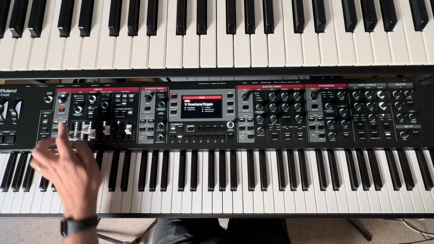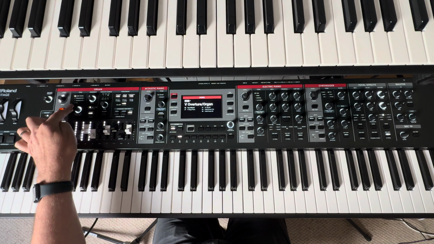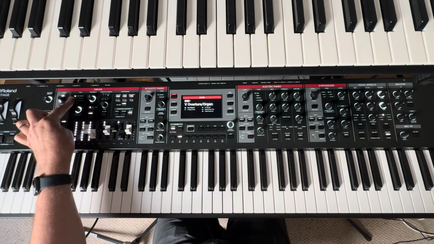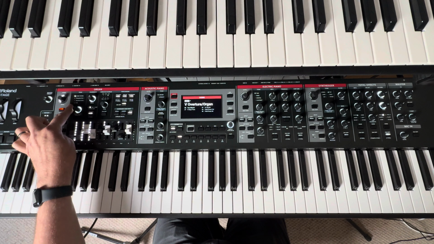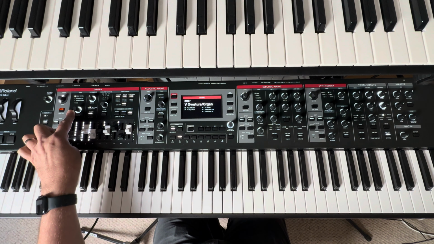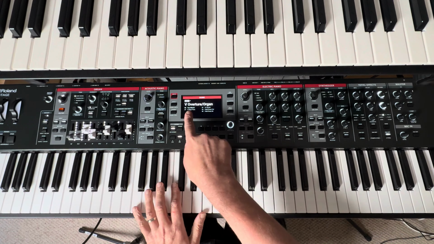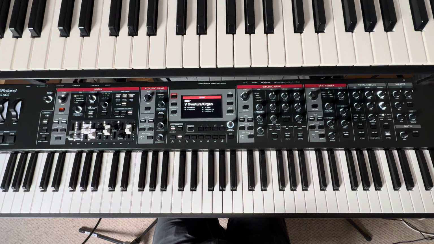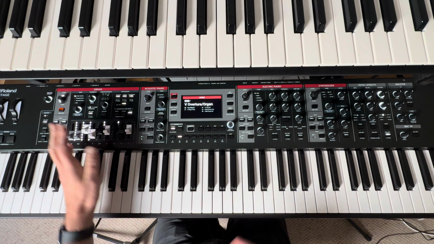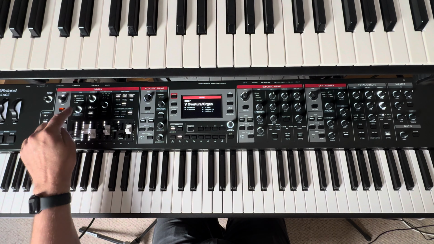There we are. Now, there are 4 tone types. There's the tone wheel organ, there are 2 transistor organs, and a pipe organ. Now, you might say, this is tone wheel 2, I'd like something else. How do I do that? No problem. Tone select, push.